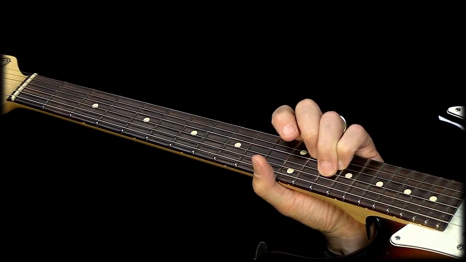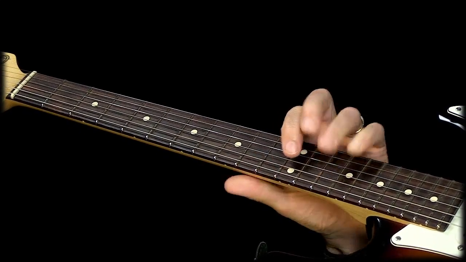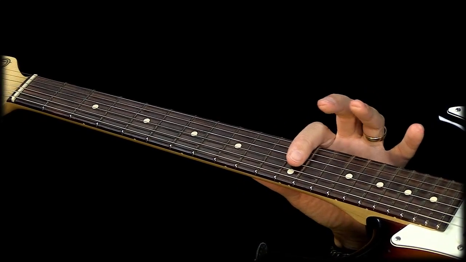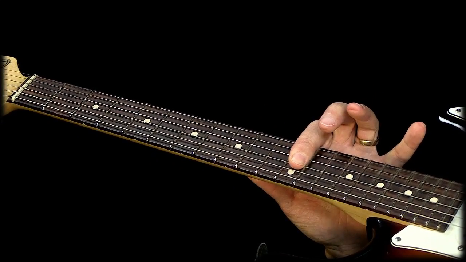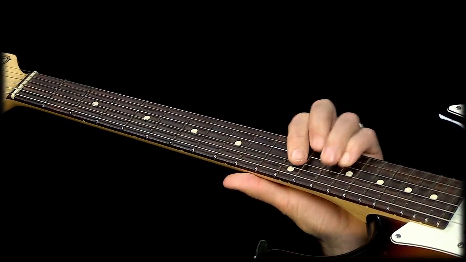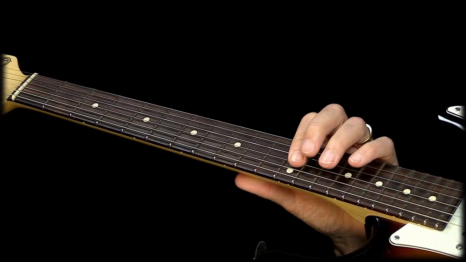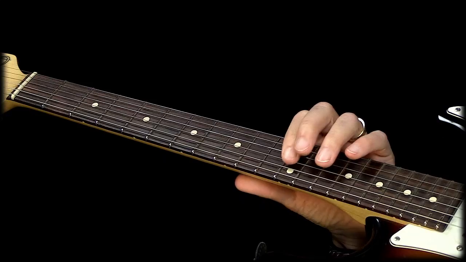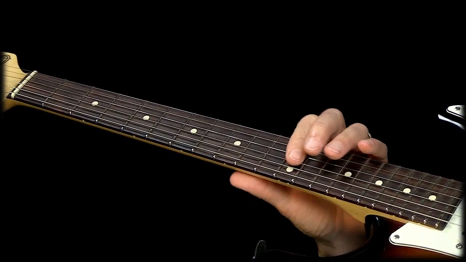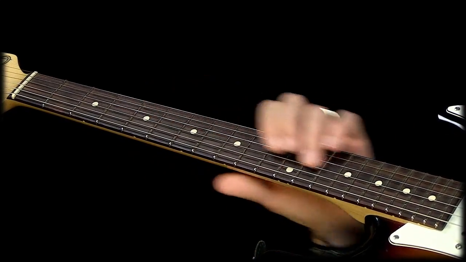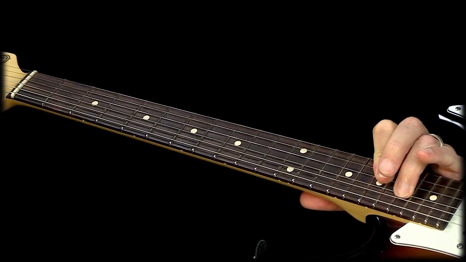Same strings. And then G major triad. And then if we go to the next available triad on these strings, we end up with the same one as we started with, all the way up here.